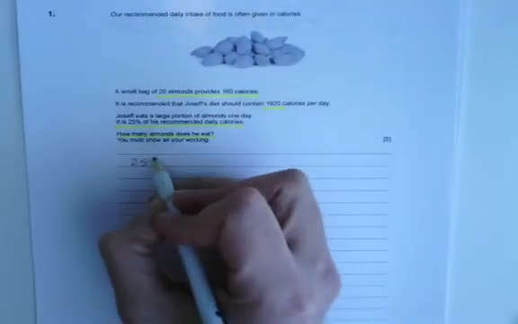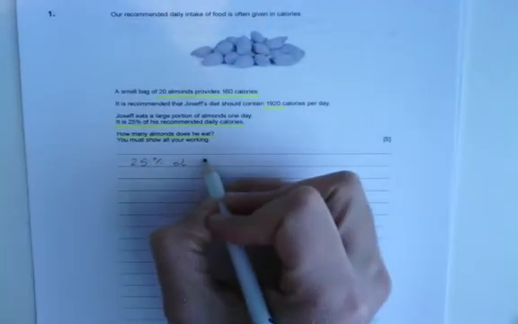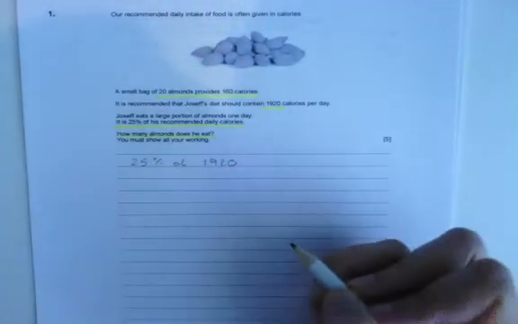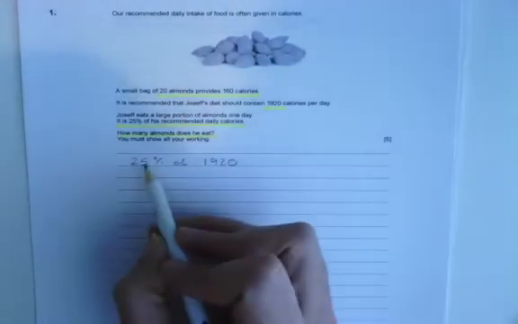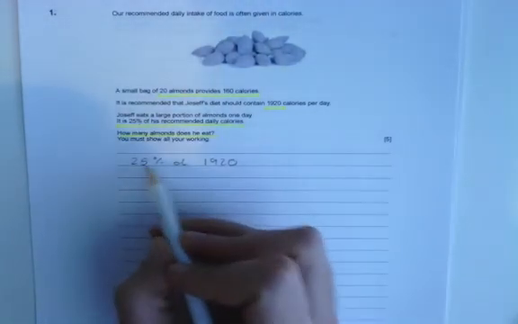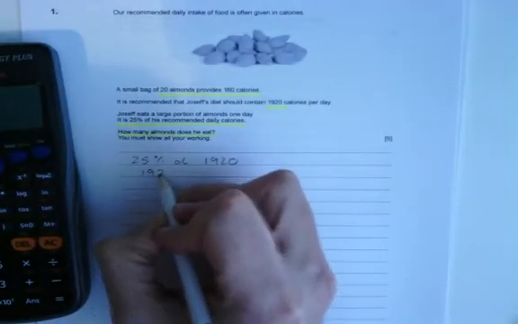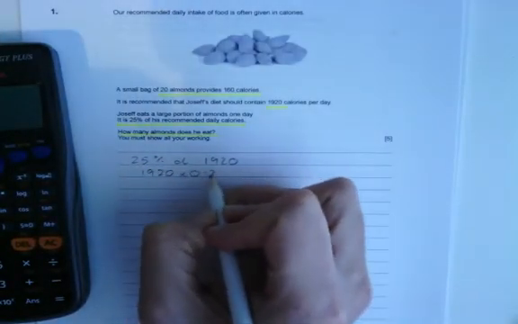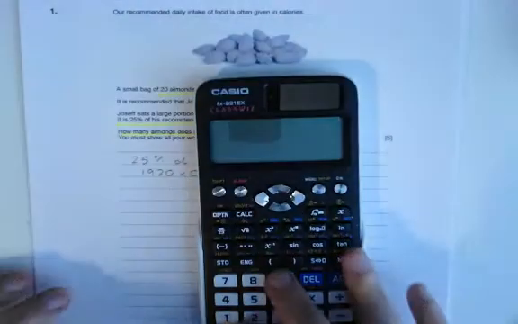Okay, so 25% of 1,920. Now you can do that a couple of ways. You can either half it and half it again, or you can times it by 0.25. Whichever way around you want to do it. I'm going to do it on my calculator. I'm going to do 1920 times 0.25.